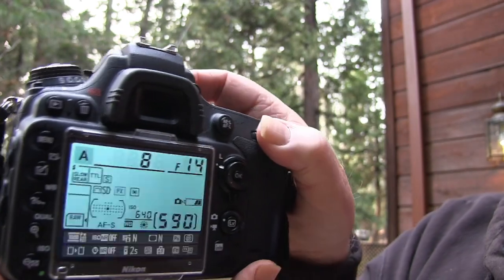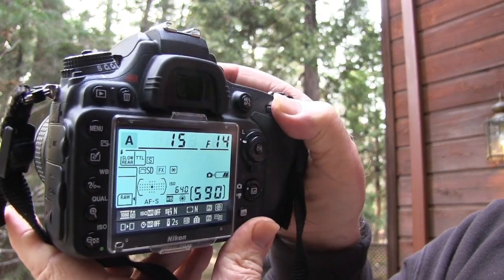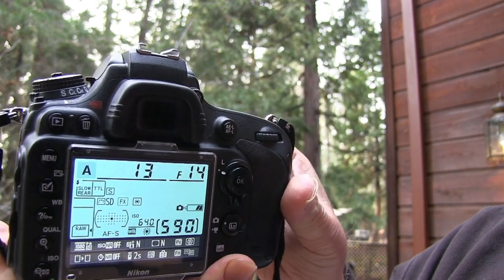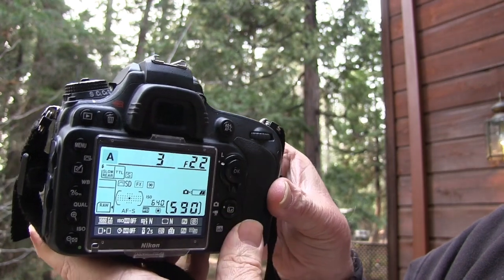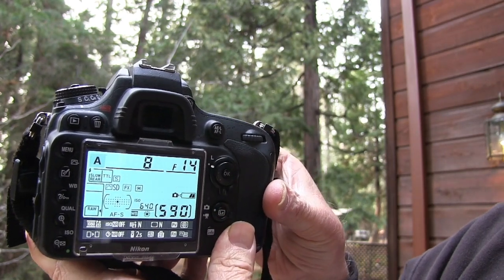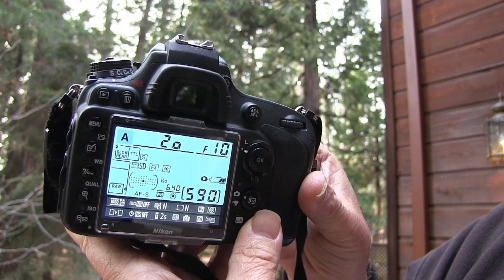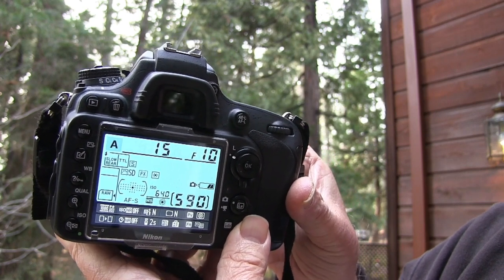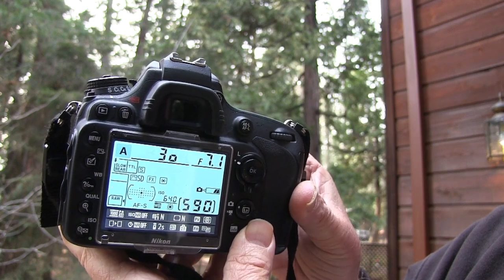When you rotate the control wheel, you're going to see that the f-stop right here will change. And as that changes, the shutter speed, the corresponding shutter speed, will also change. But you choose the f-stop and the camera chooses the shutter speed. Remember, I'll be using the terms aperture and f-stop interchangeably. They mean the same thing.